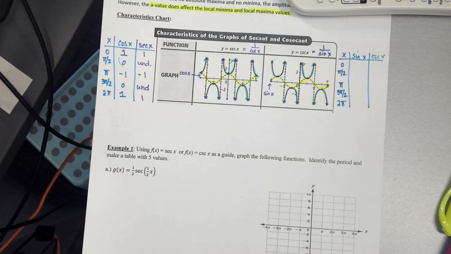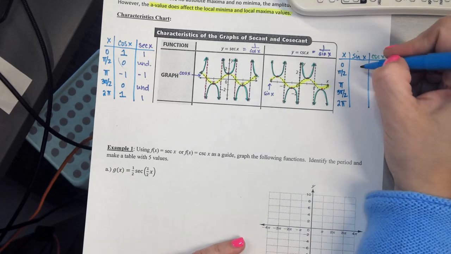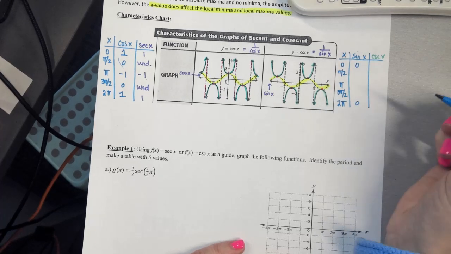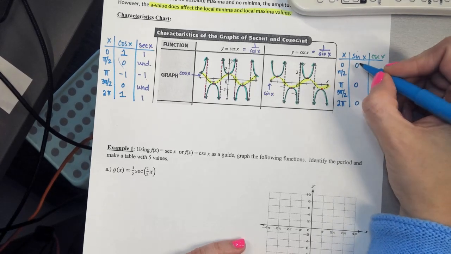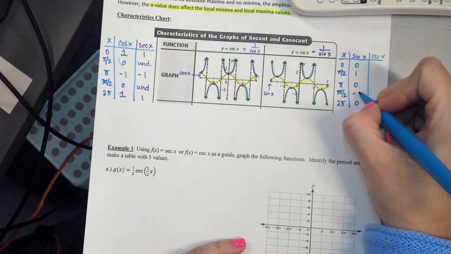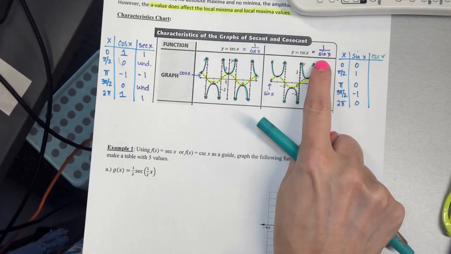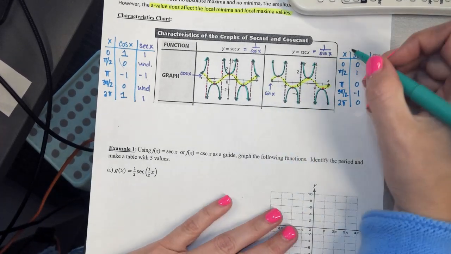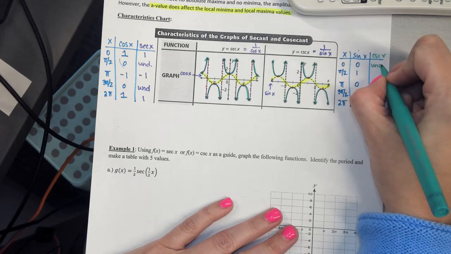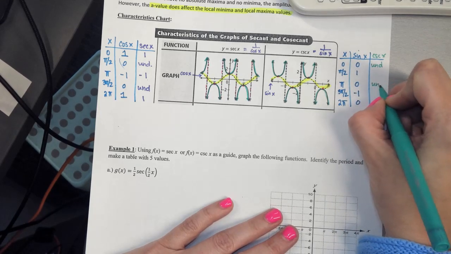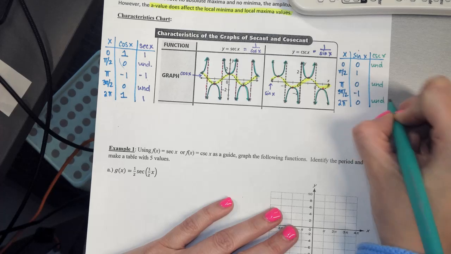All right, so for the sine, at 0, you're at 0. You start at 0, you end at 0. Halfway is 0. Halfway between those is the max, halfway between those is the min. So when you go to calculate the cosecant, remember, it's just 1 divided by the sine. So 1 divided by 0 is undefined. So anywhere there's a 0, you can go ahead and put the undefined.